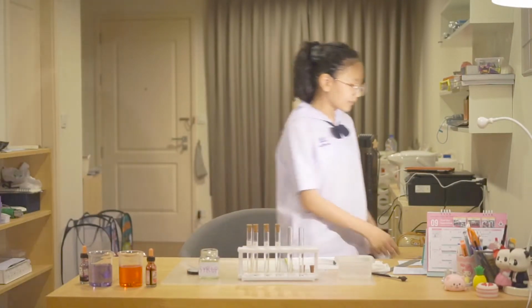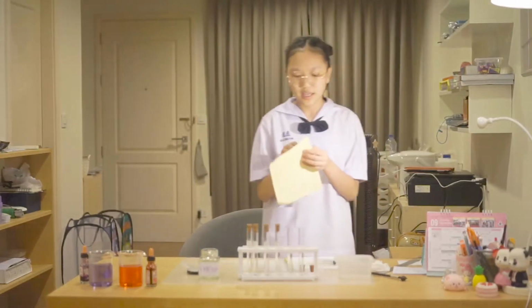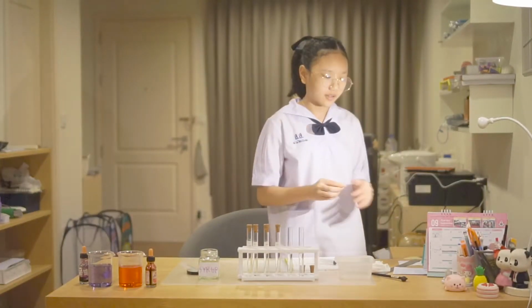Then I'm going to label it with some stickers so that I'm not confused when I record the results.